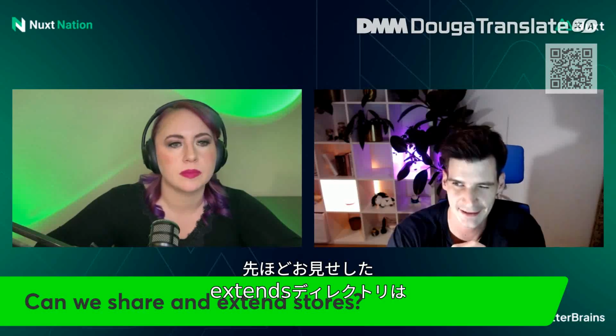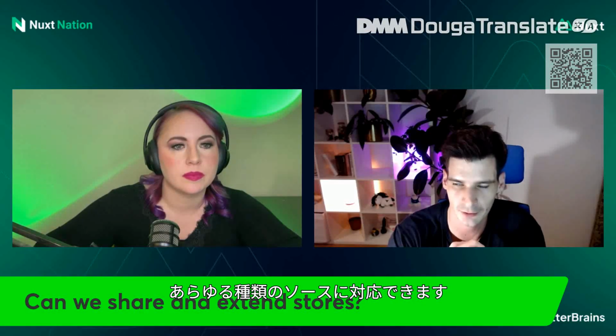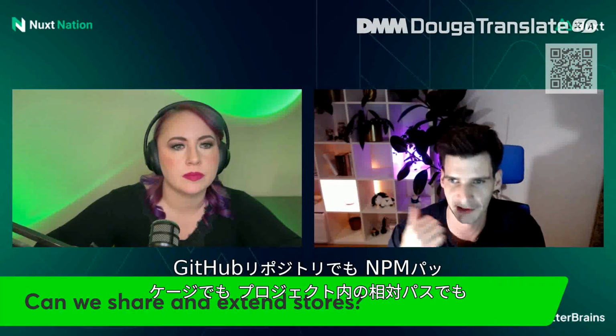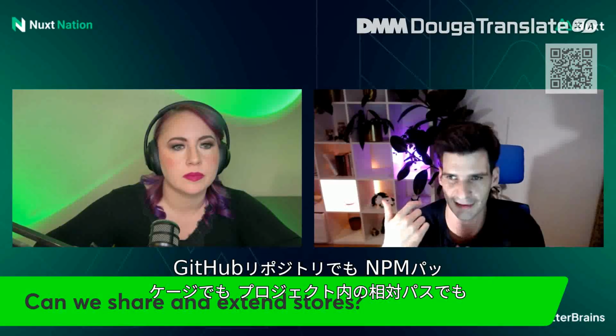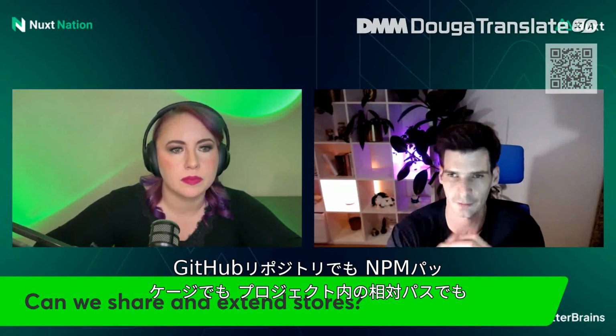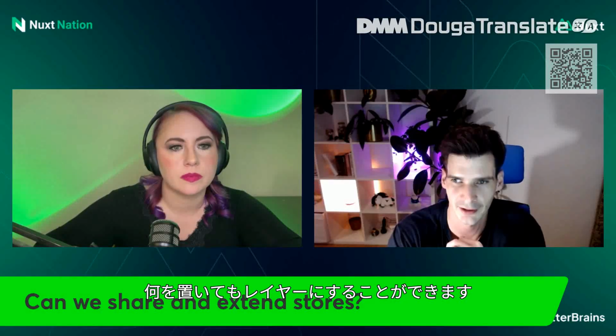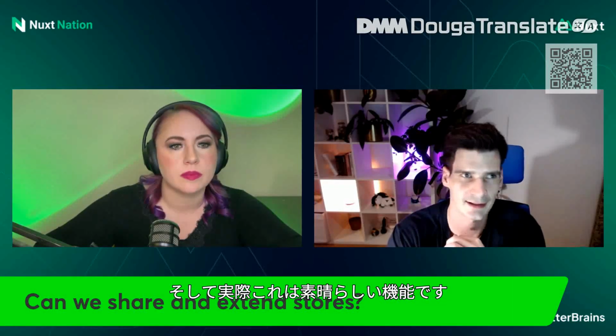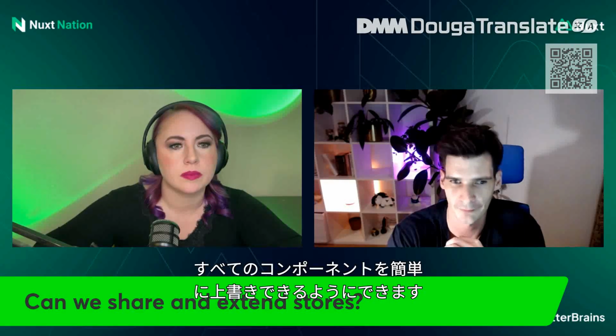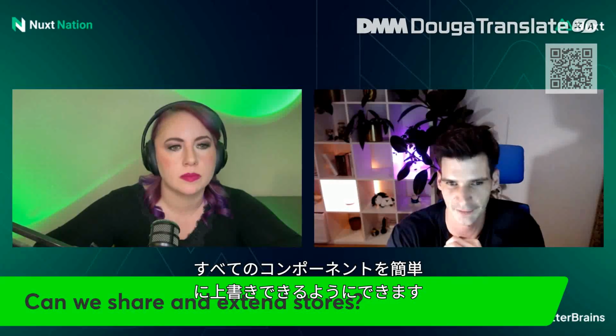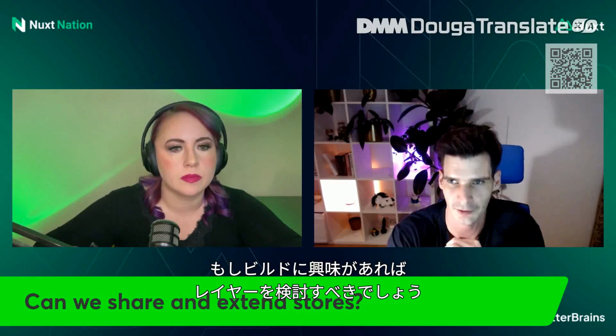So the extends directory that I was showing can very much accommodate any kind of source. It's either a GitHub repo, an npm package, a relative path in your project, whatever you put, it can be a layer. And actually, it's a great feature to ship a UI components library that has all the components easily overrideable. So, if you're building one, you should probably look at layers.